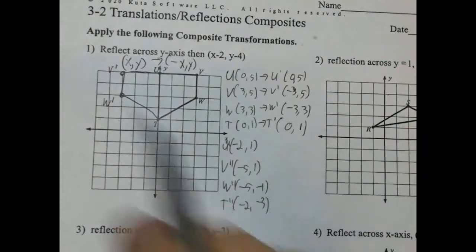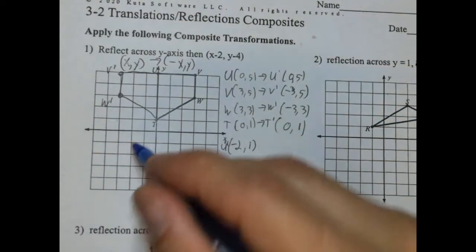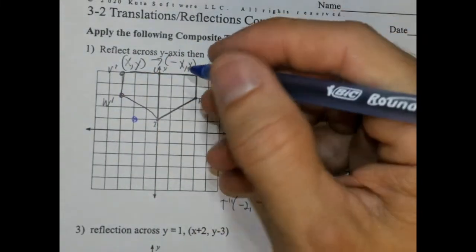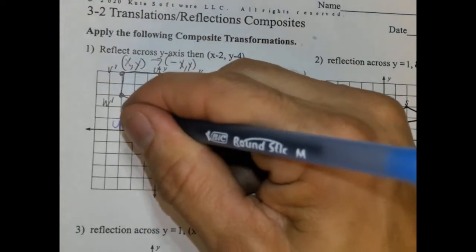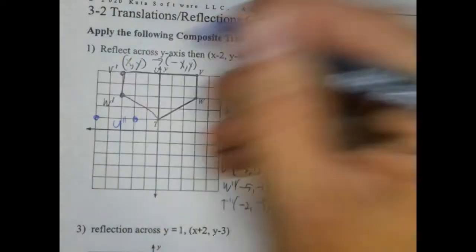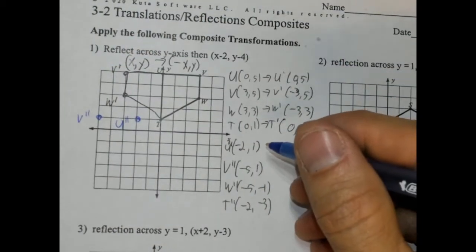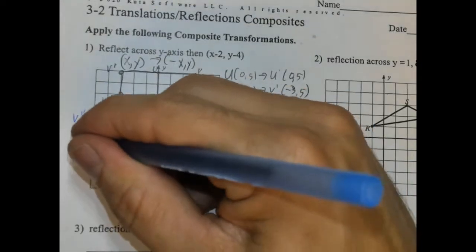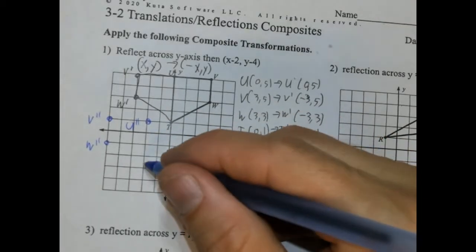Okay, so let's plot these using a different color here. Negative 2, 1, so U double prime. Negative 5, 1, V double prime. (Negative 5, negative 1) is W double prime, and then T double prime is (negative 2, negative 3).